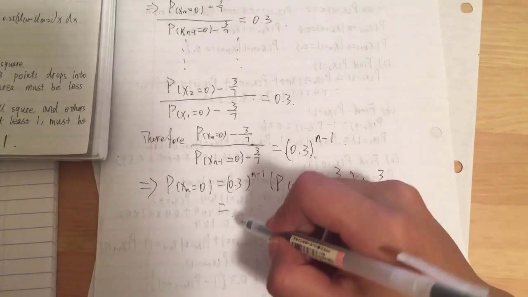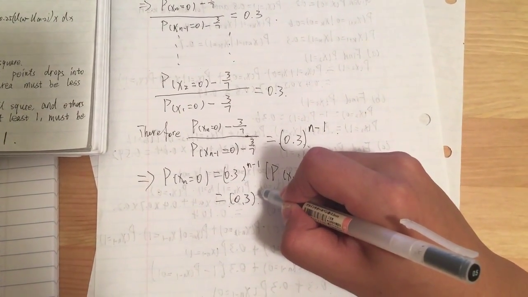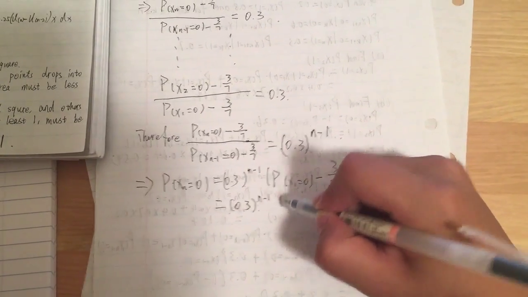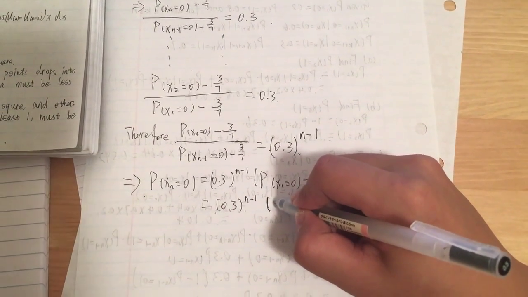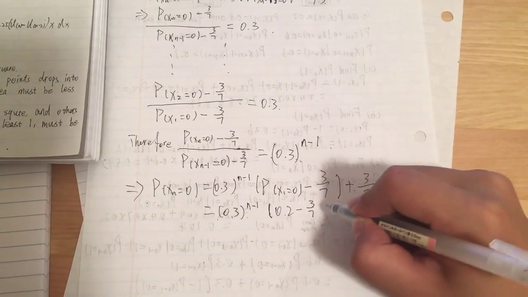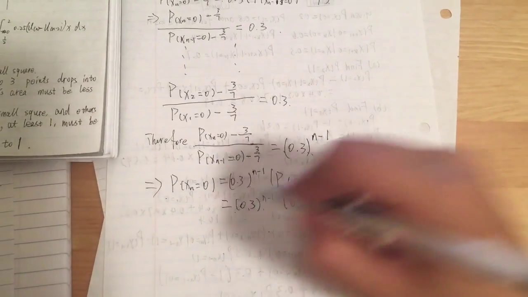This equals 0.3 raised to the power of n minus 1 multiplied by (0.2 minus 3/7) plus 3/7.